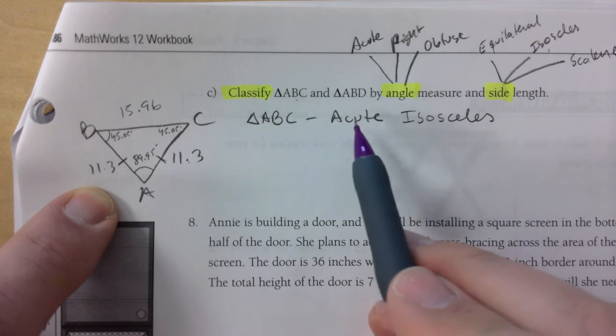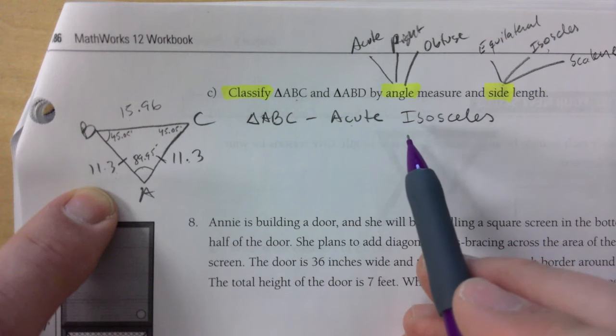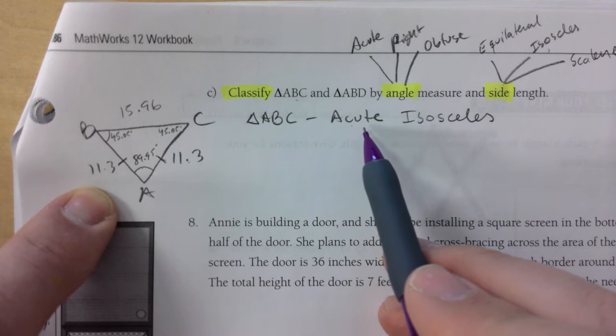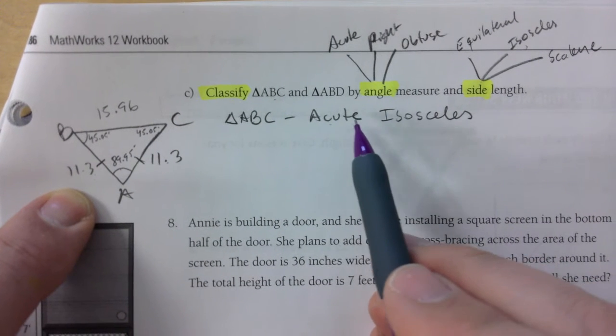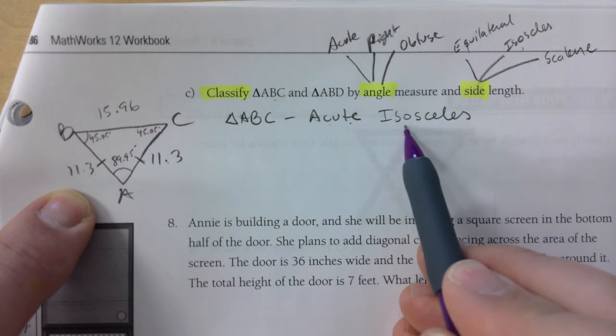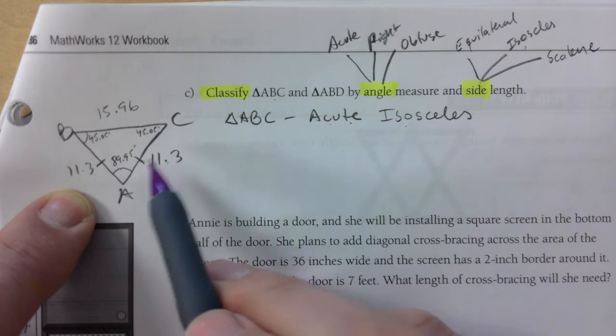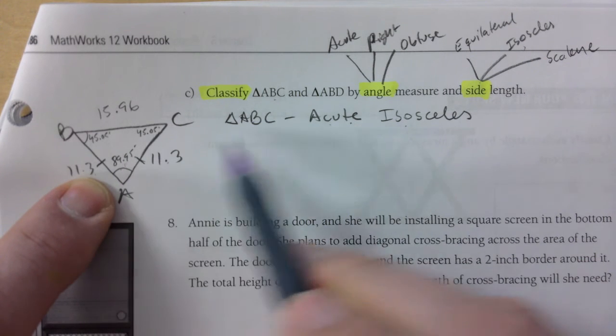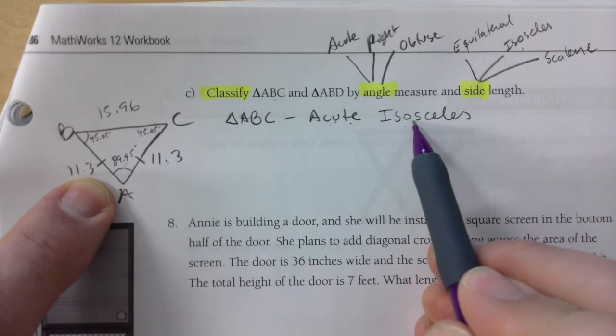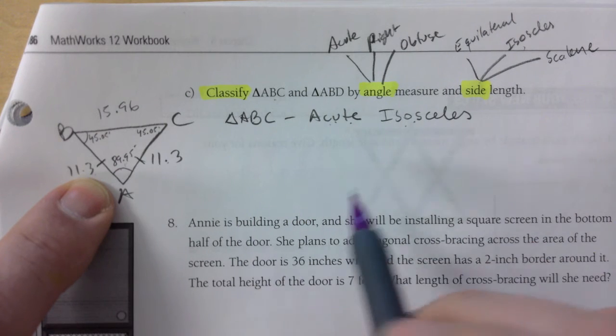So you could have said isosceles acute, but I don't know. It doesn't really matter to me. But you have both there. Because every single one, this is technically not 90. If this had been 90, it would have been a right isosceles, but right now it's acute isosceles.